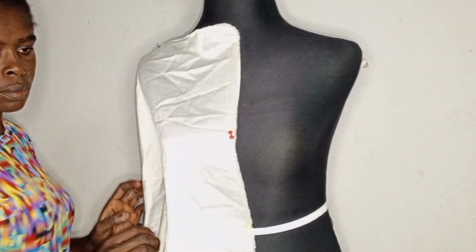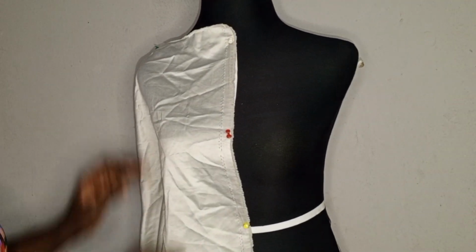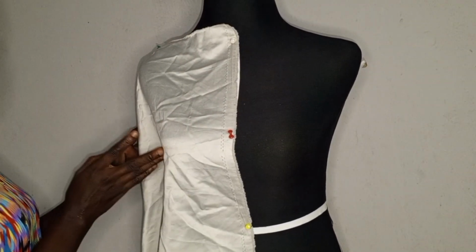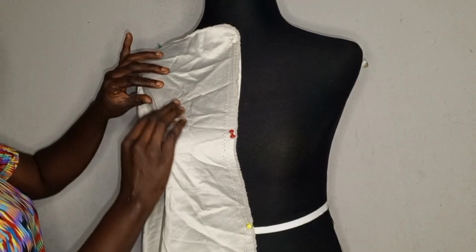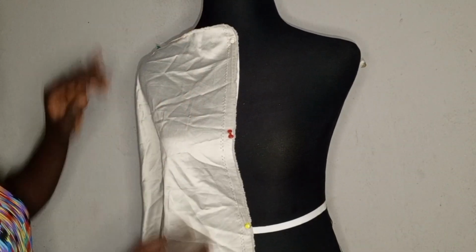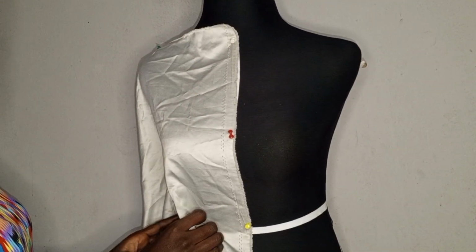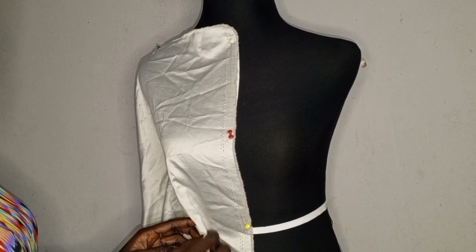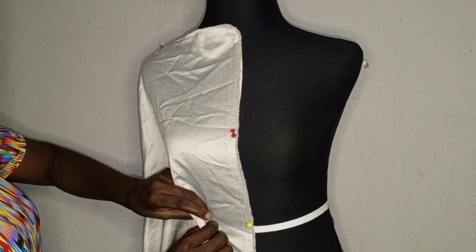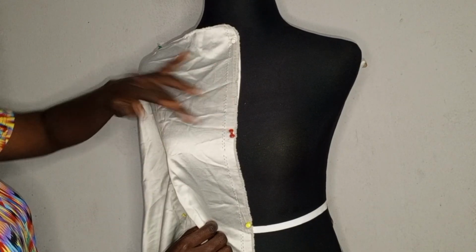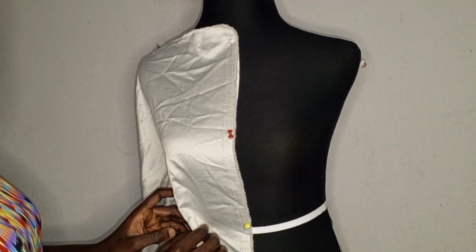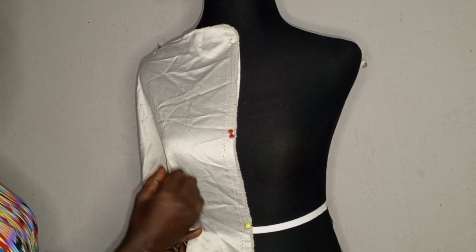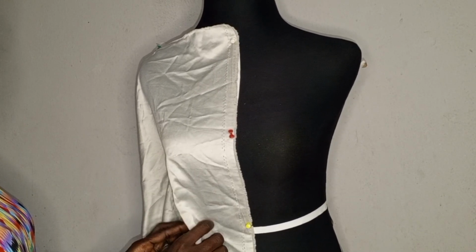Now as you can see, I'm done pinning, but look at the bust side. You see that the bust side is kind of fitted. That part is fitted, but check this other side, it is a little bit loose. But look at the waist. Did you see that excess? This excess is what we need to take in, and the excess comes because the bust is bigger than the waist. So to give the bust a shape at that point, you need to take your dart. That is the excess at that point.